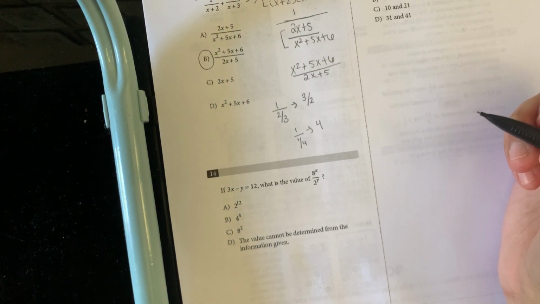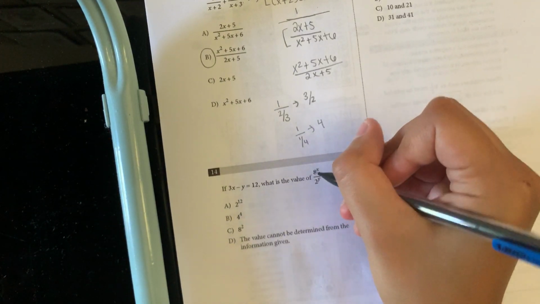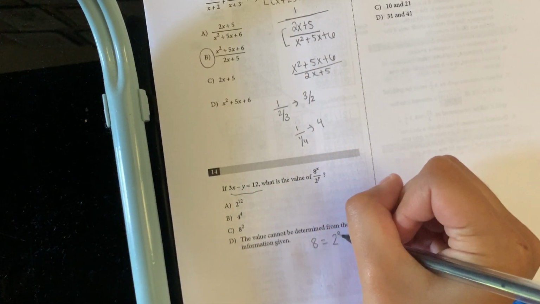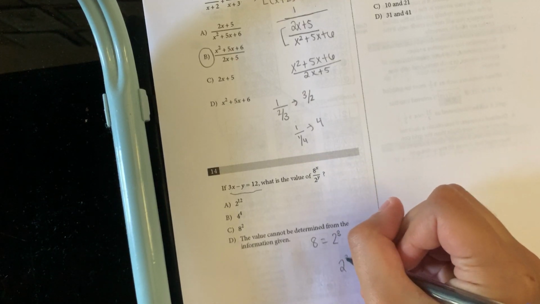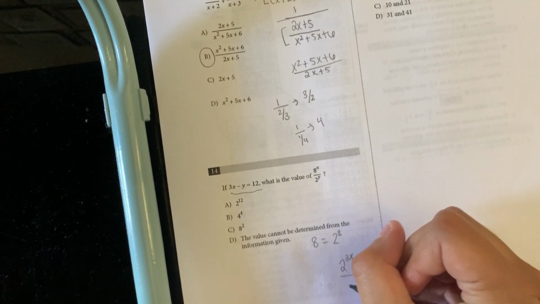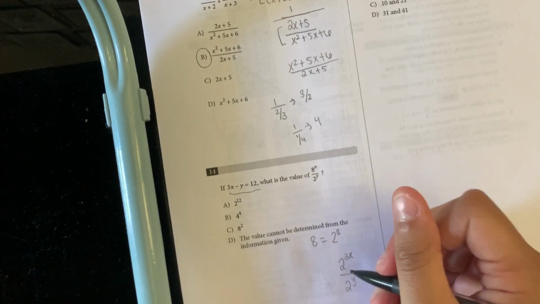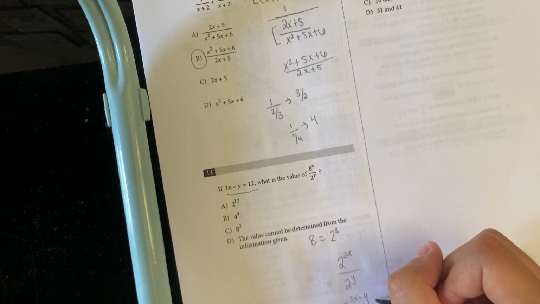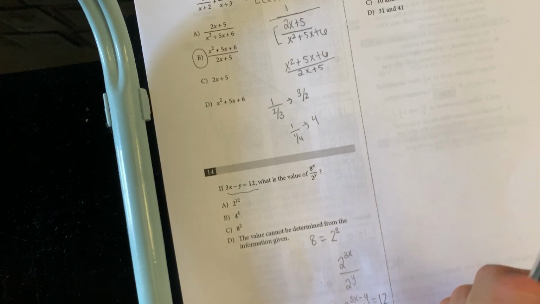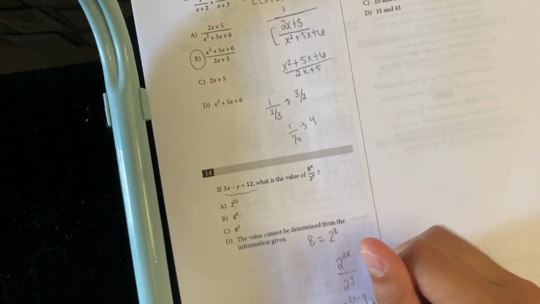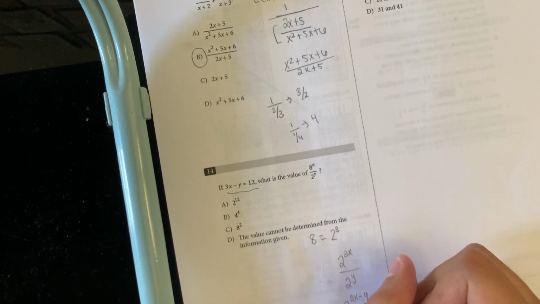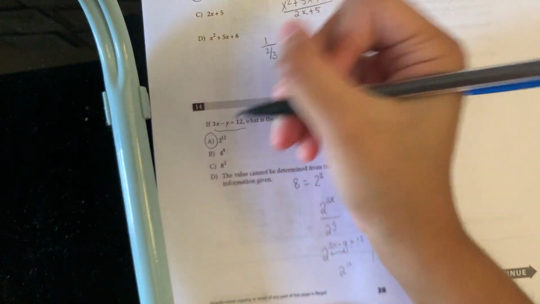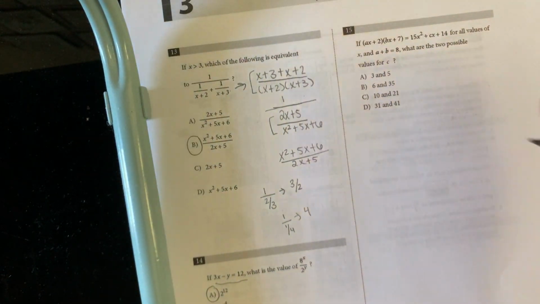Okay, next. So the first thing you have to realize here is that they give you this equation and it's going to come into play, and 8 is equal to 2 to the 3. So if we have 2 to the 3x over 2 to the y, then this just gives us 2 to the 3x minus y equals 12. Not 12, sorry. That just gives us that. And since this is equal to 12, this just gives us 2 to the 12th.